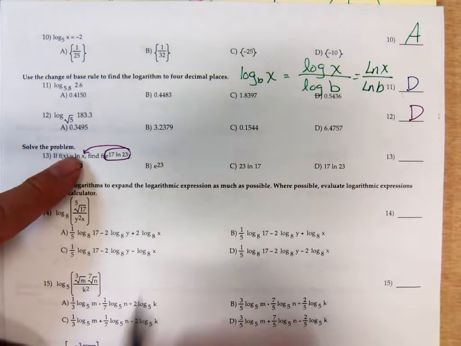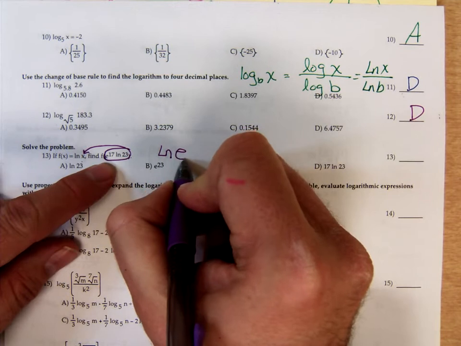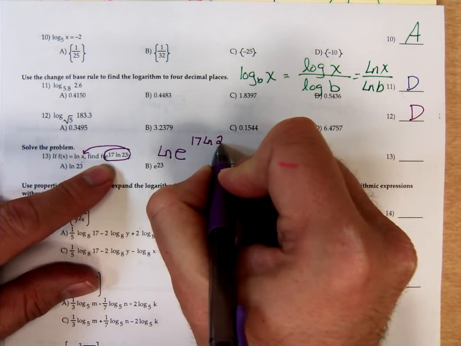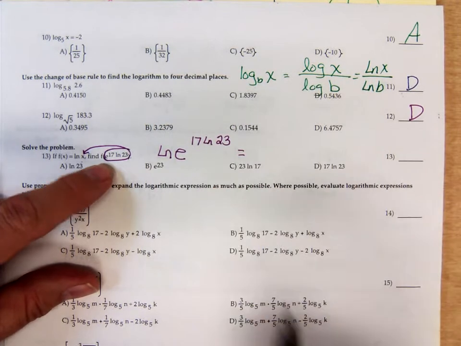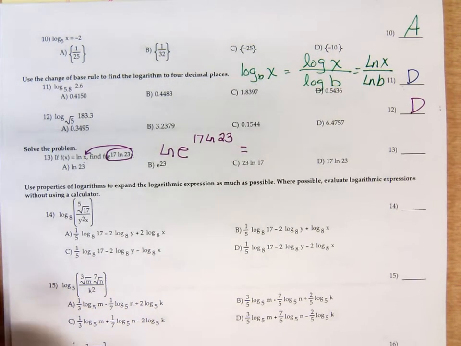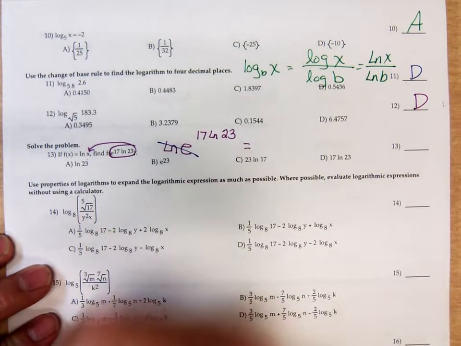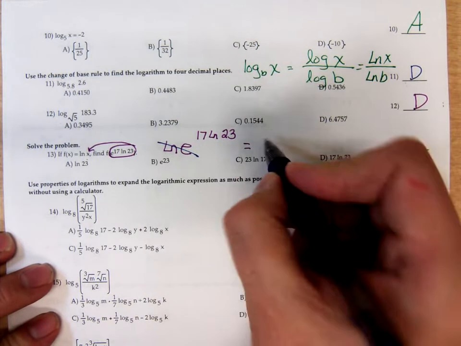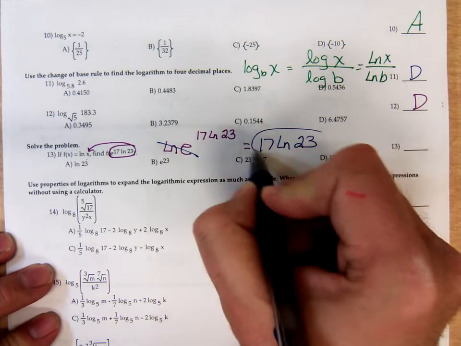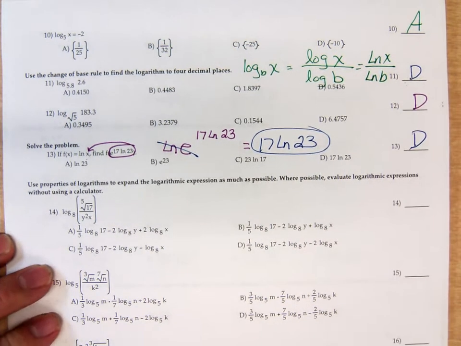So we have an ln, and then we have an e to the 17 ln 23. Well, what's that rule about e and ln? When they're side by side, they cancel each other out. So there, leaving us with just 17 ln 23. Oh, let's see. That's another D. Okay.